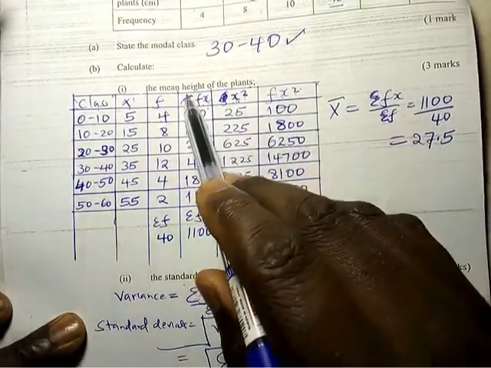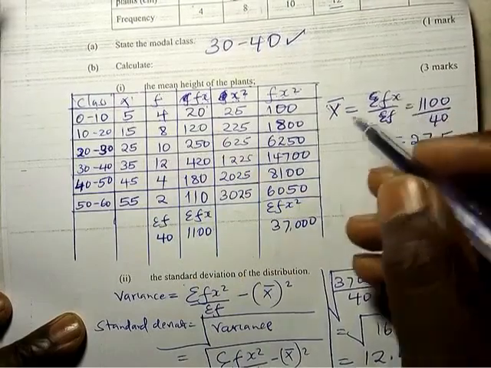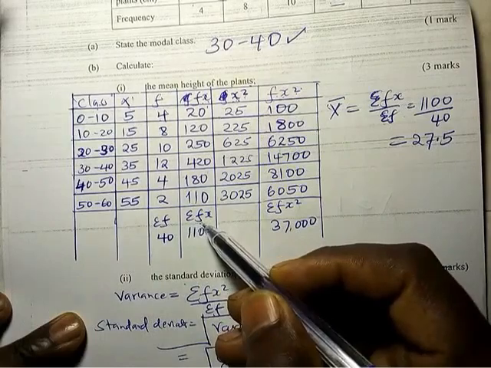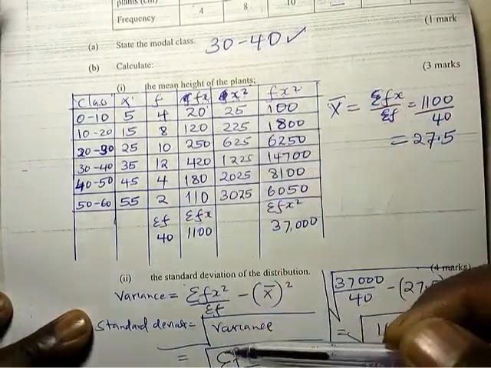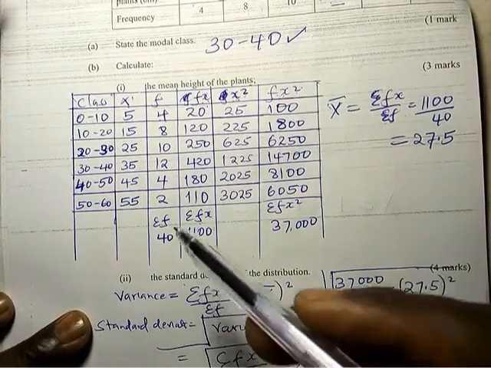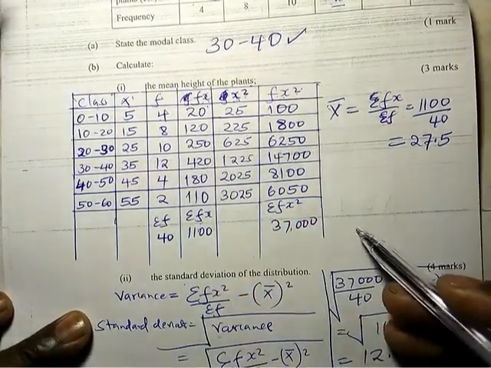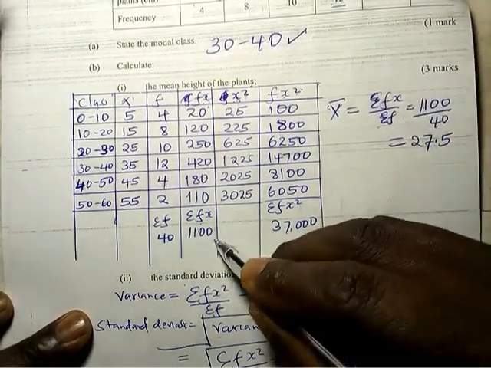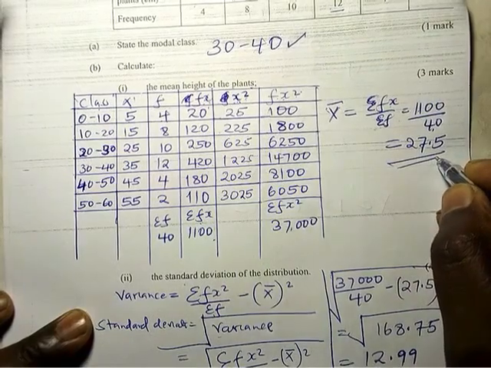So the mean is given by summation of fx. Fx ni hii, ukiongeza hii yote na unatumia calculator vizuri, una press na tena unarudia. So watu wengine hupoteza hii marks kwa sababu ya carelessness. Anafinya namba, alikuwa anataka kufinya 420 anafinya 430. Na hivyo wamepoteza marks. So summation, so that is 1100 divided by 40 na itatupea 27.5 as the mean.